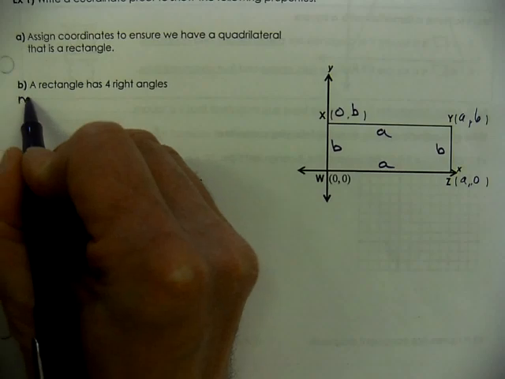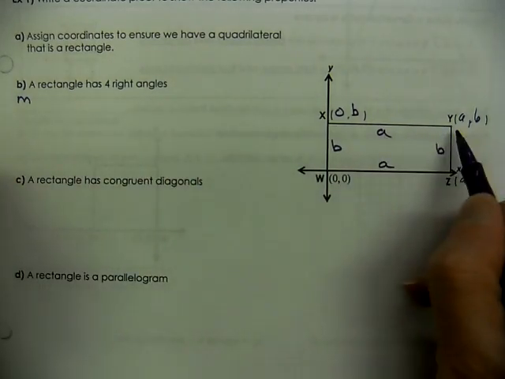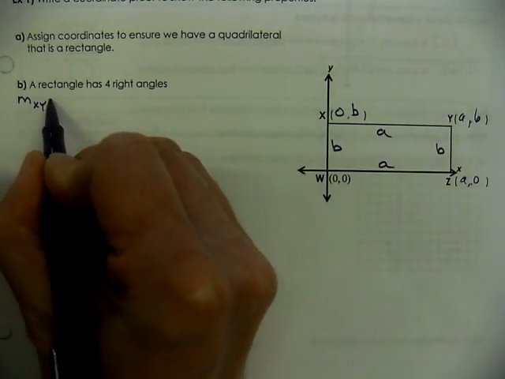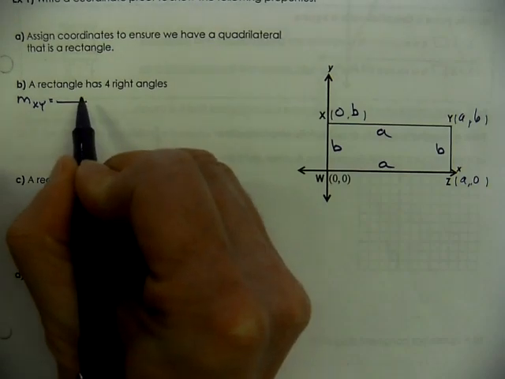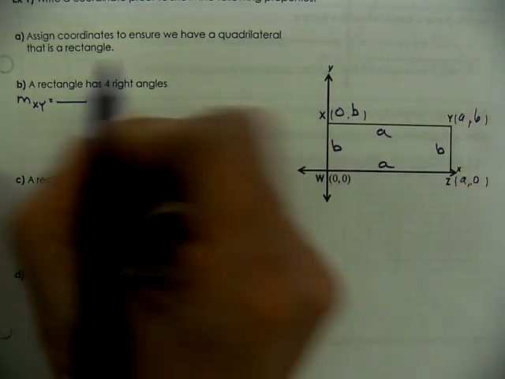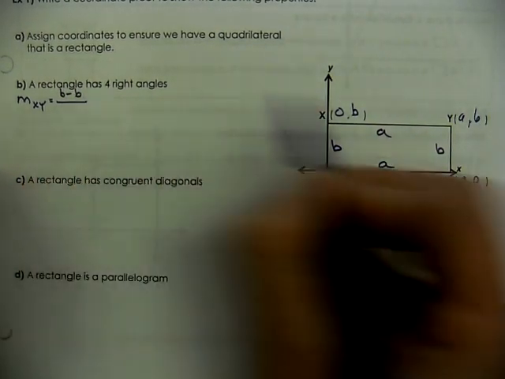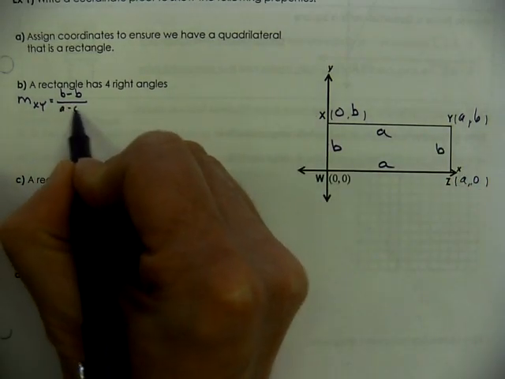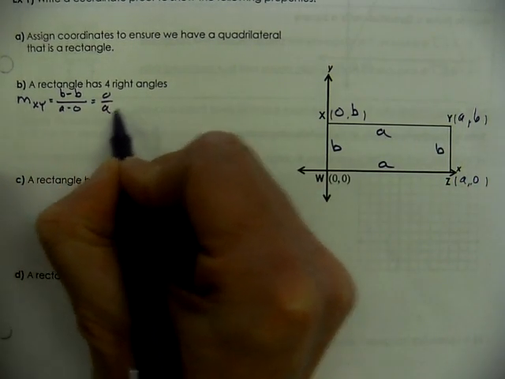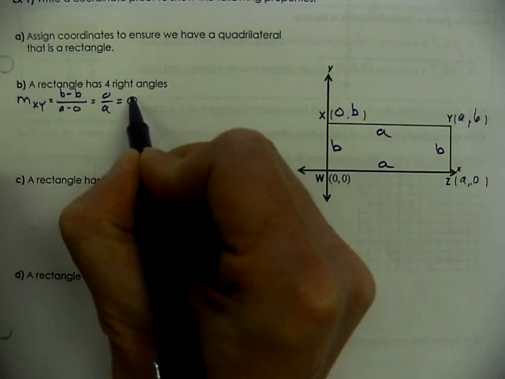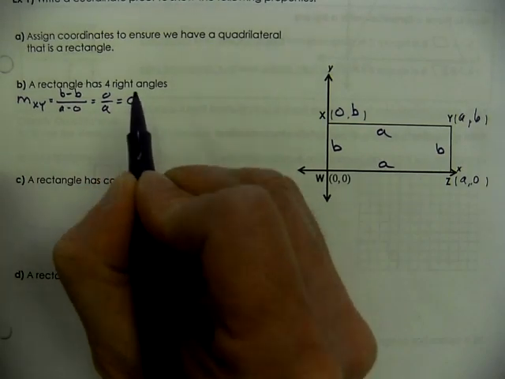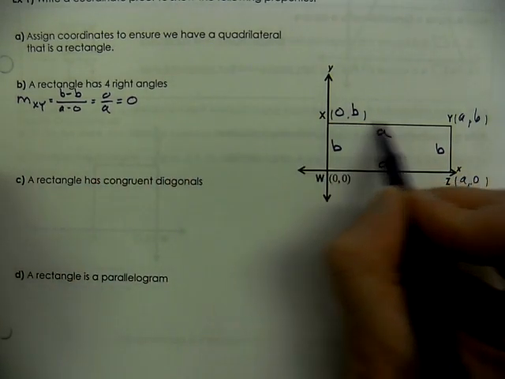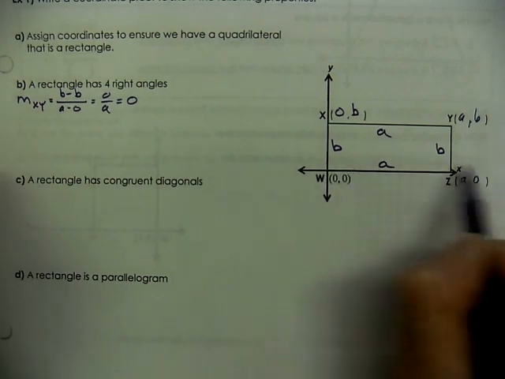So let's start off with our slope. And I'm going to start off with the top side. This is segment XY. Our slope formula is y's over x's, so the y coordinates are the b's, so b minus b, and x coordinates are a and 0, so a minus 0, and you get 0 over a, and 0 divided by anything is 0. And that should make sense because that's the slope of a horizontal line. It should be horizontal if it's parallel to the x-axis.